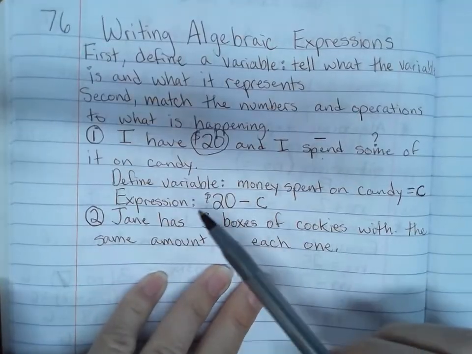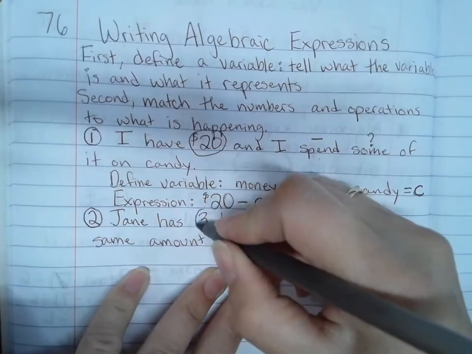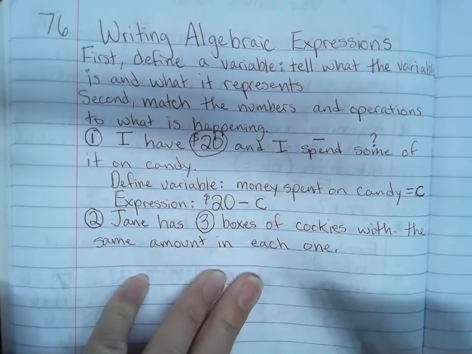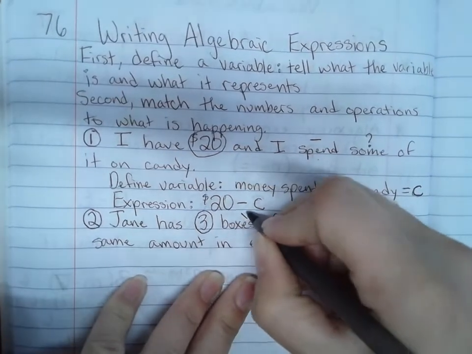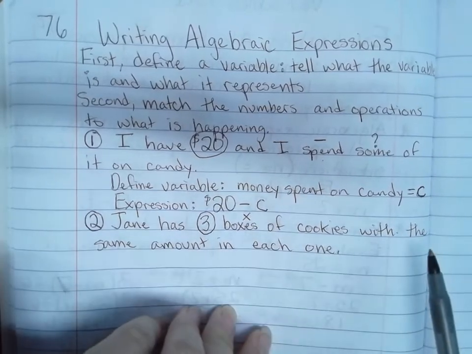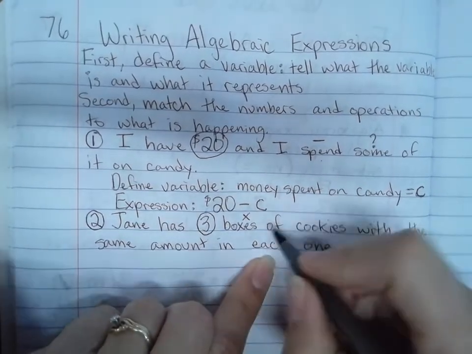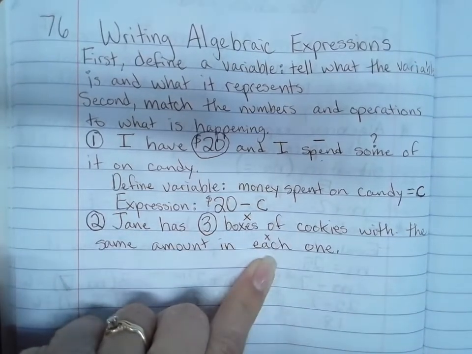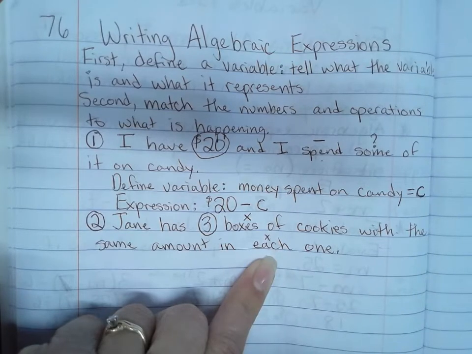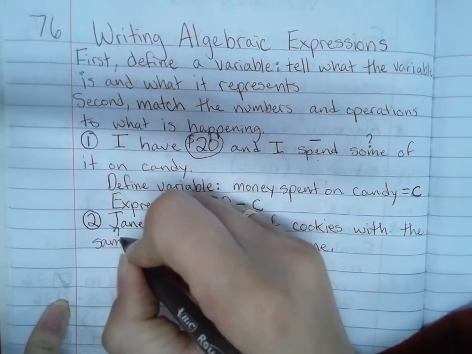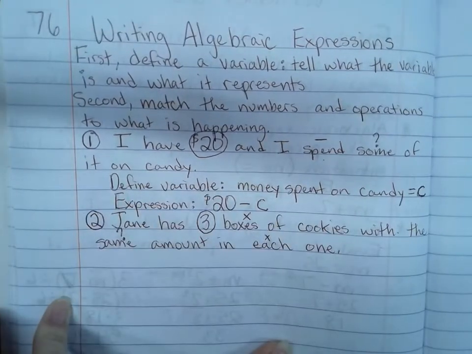Okay, so circle what's important. We have 3 boxes. Boxes of cookies, that's going to be a group. So I'm going to write a little times sign up there. So 3 times the same amount of cookies in each one. However, okay, another clue for multiplying, each. That's another sign that I'm going to be multiplying here. So I'm going to be multiplying 3 by something. Do I know that something? No, so I'm going to write a question mark here. I don't know what the amount of cookies is in each box.